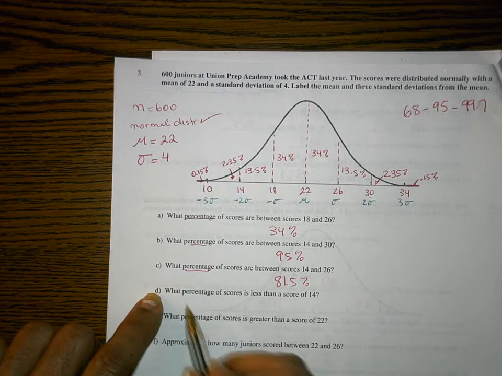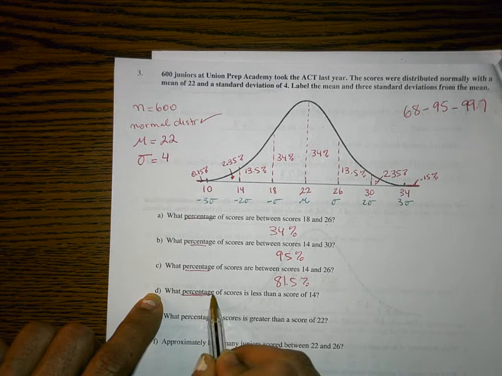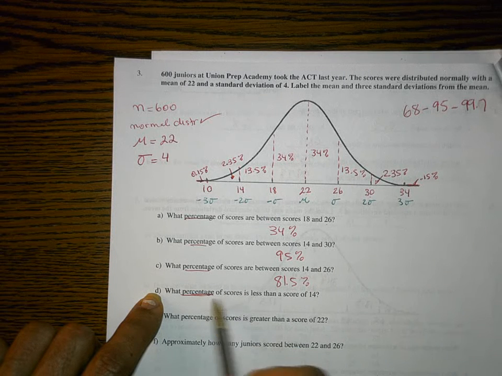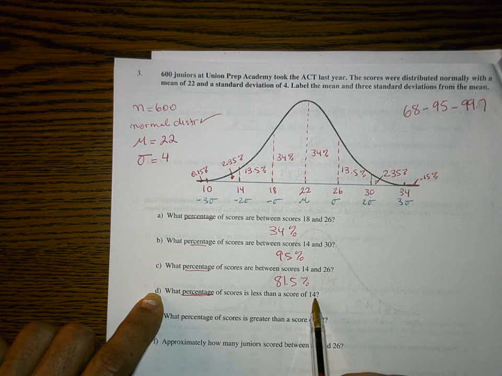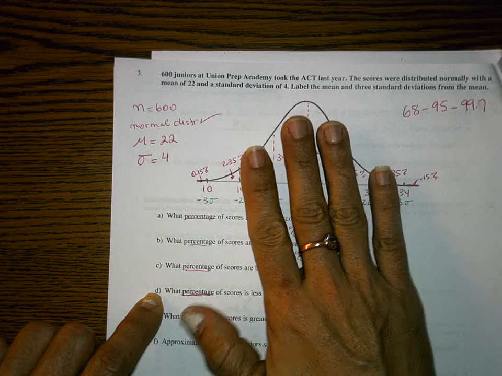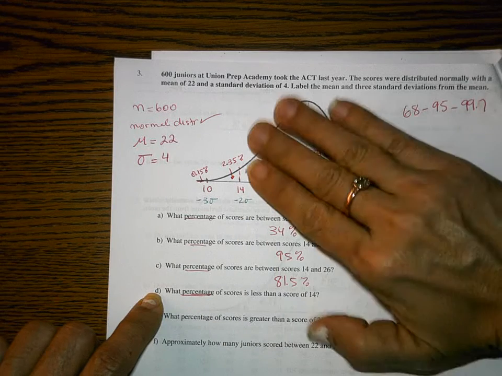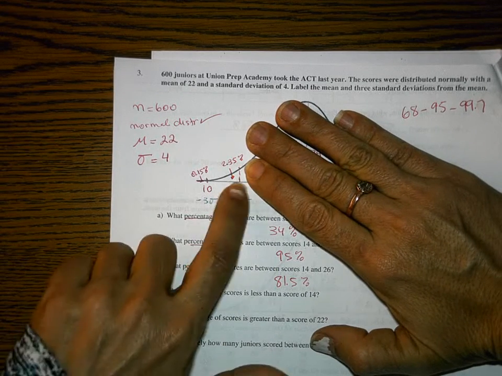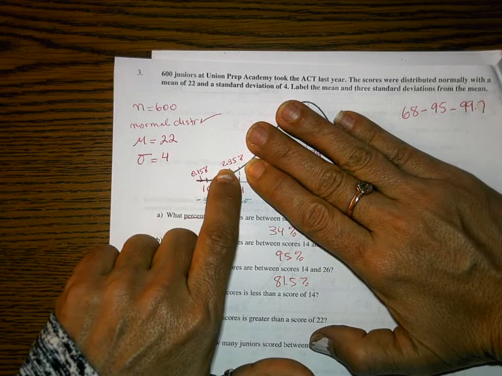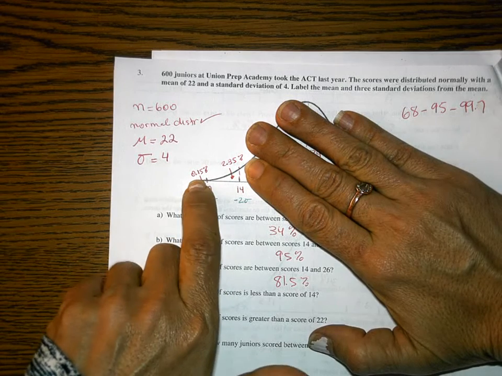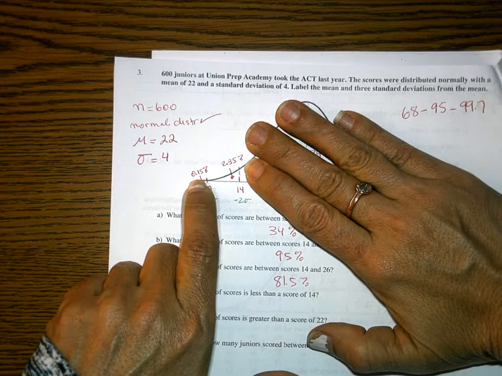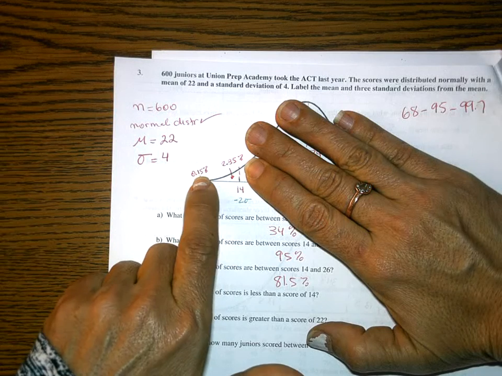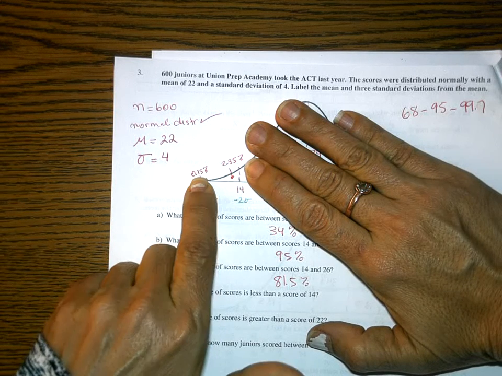Now, what percentage, I'm still talking about the percentages under the curve, is less than 14? So less than 14, just mark, everything else here is covered. So less than 14 would be 2.35% plus this 0.15%. So if you add 2.35 plus 0.15, you get 2.5%.